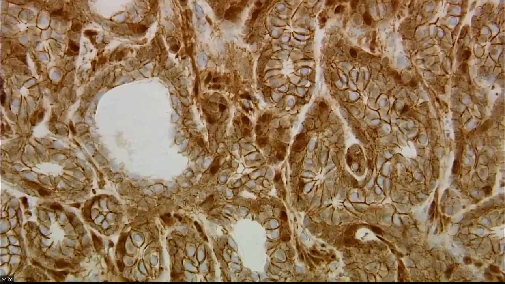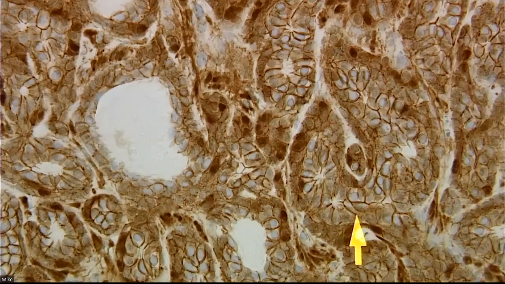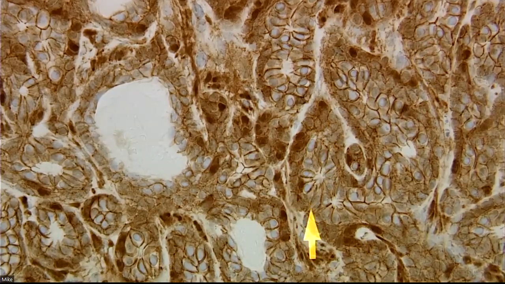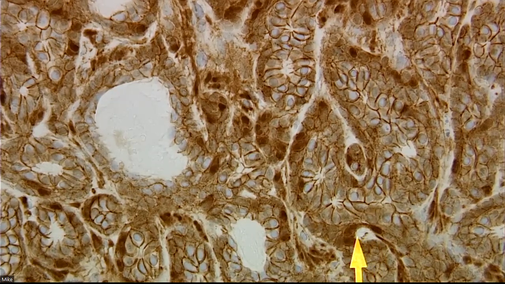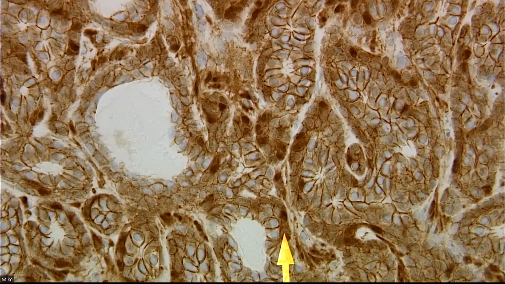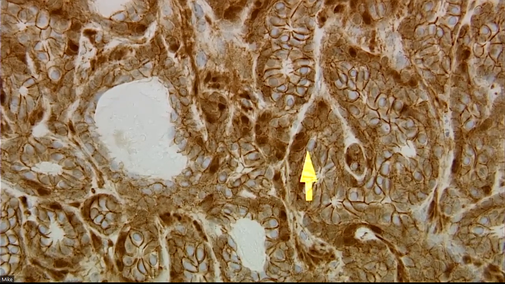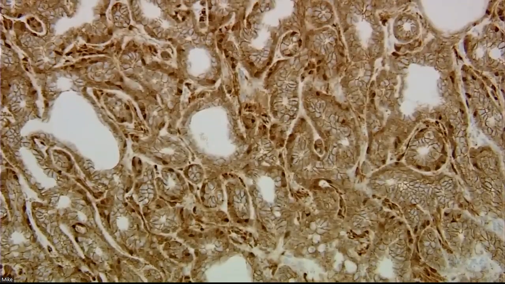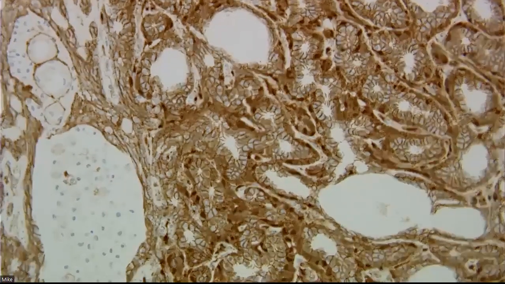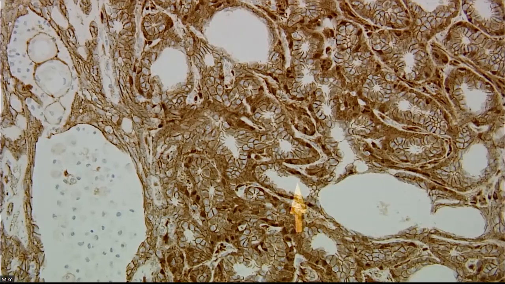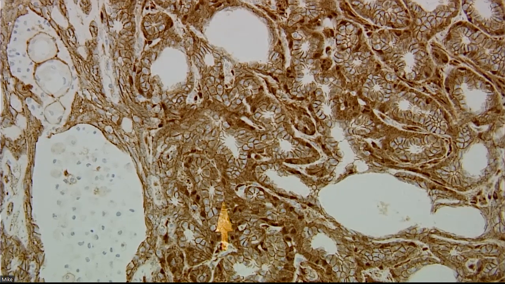This stain is focally membranous in the luminal cell population, but in the peripheral abluminal cell population you also see nuclear expression. Does anybody know what this is? Beta-catenin, yep. This is what we didn't have in that basal cell adenoma the other day. Not 100% of basal cell adenomas have beta-catenin mutations, but those that do tend to have nuclear expression of beta-catenin predominantly in the myoepithelial cell layer.